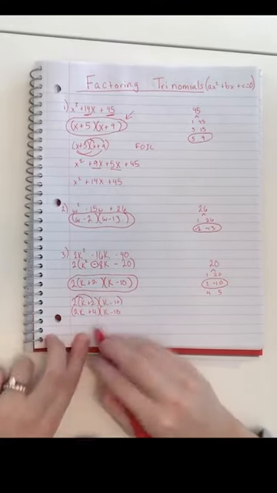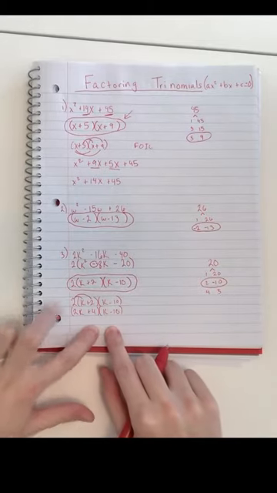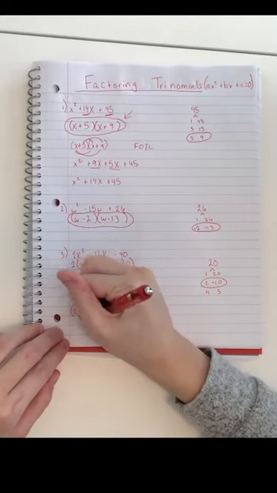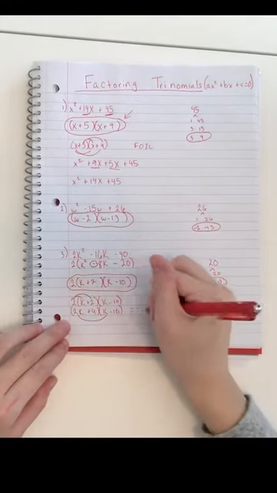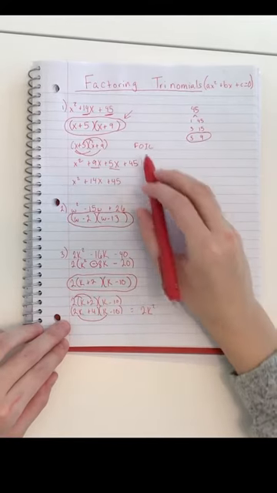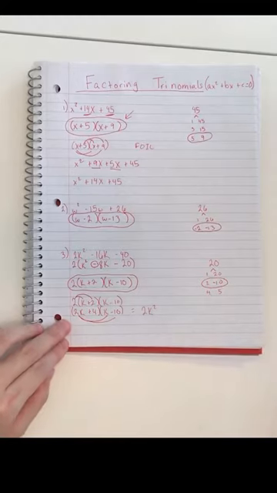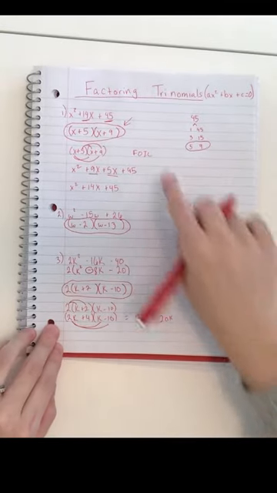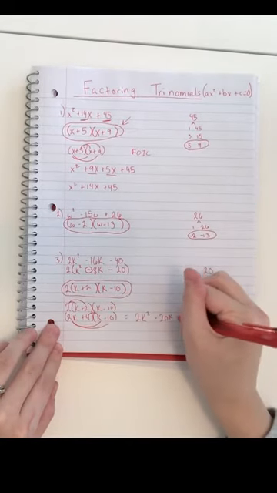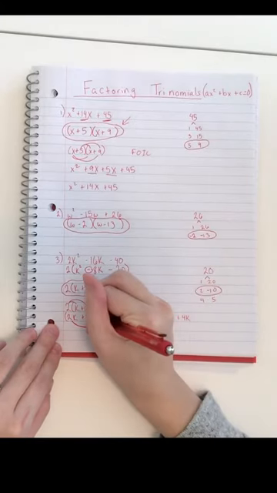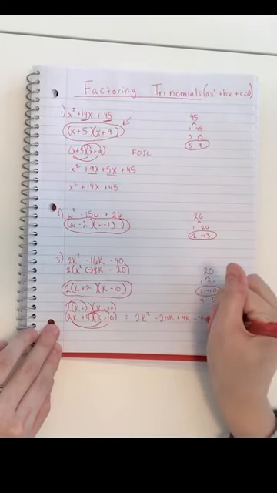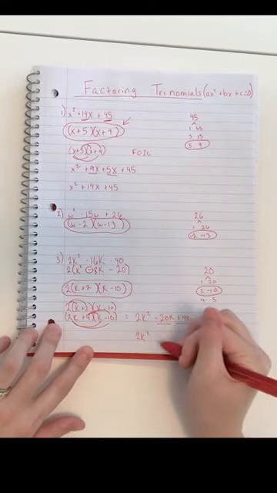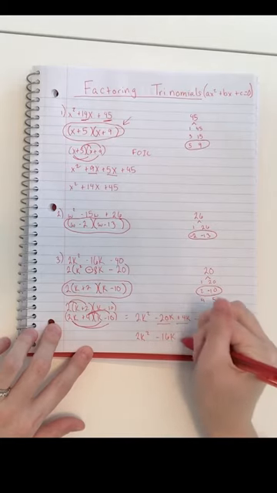Now I'm going to FOIL that with this one right here and see if it gives us our original answer. Keep in mind, FOIL is first, outer, inner, last. First, we have 2k times k, which gives you 2k squared. Outer, we have 2k times negative 10, which gives you negative 20k. Inner, we have 4 times k, which is 4k. And lastly, we have 4 times negative 10, which is negative 40. Combining our 2 like terms in the middle, we're left with 2k squared minus 16k minus 40.